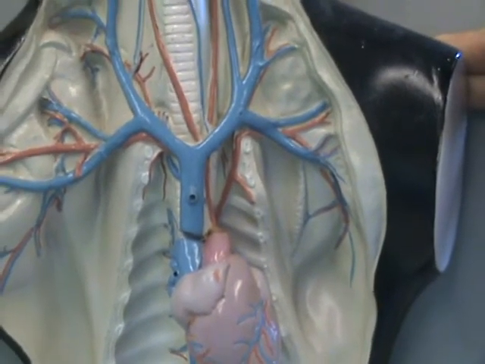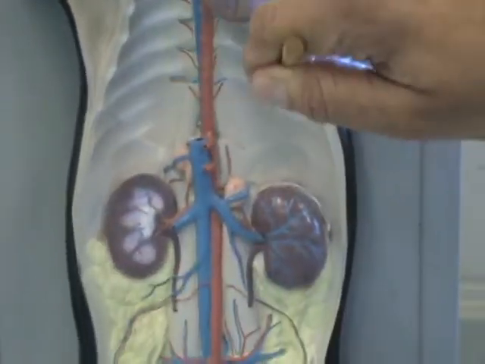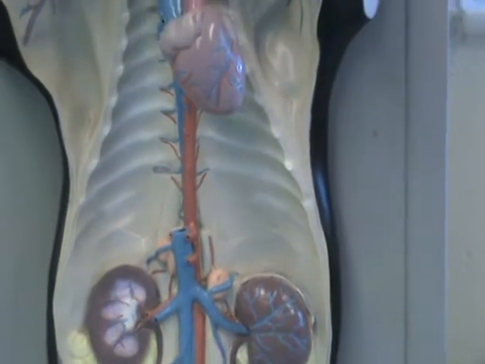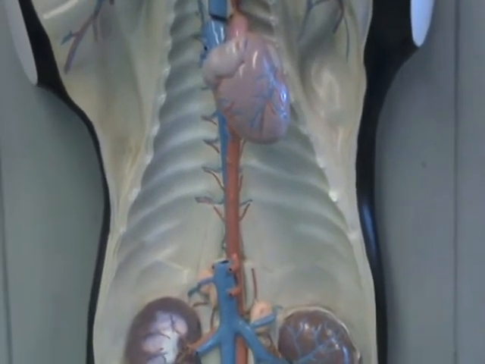This is where things get interesting because you really can't see it. Obviously on this model, it's in this region. It's in the general vicinity right there. Its purpose is to drain the entire small intestine, part of the large intestine, and the stomach.